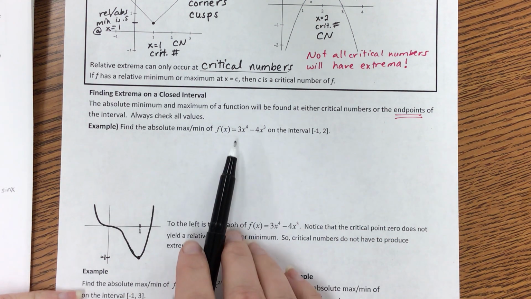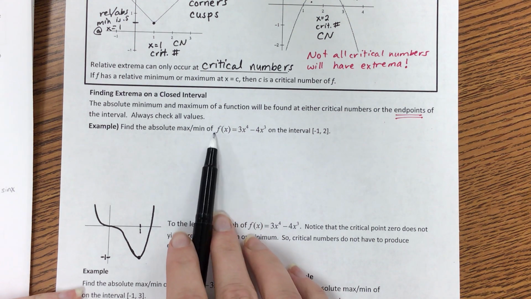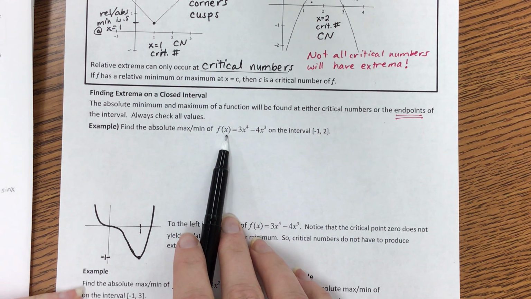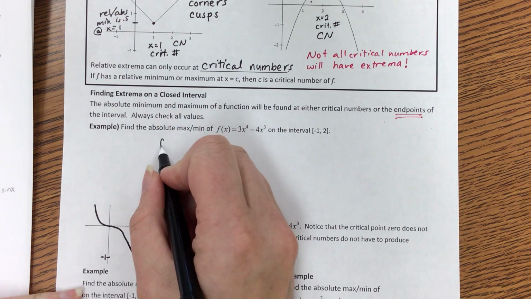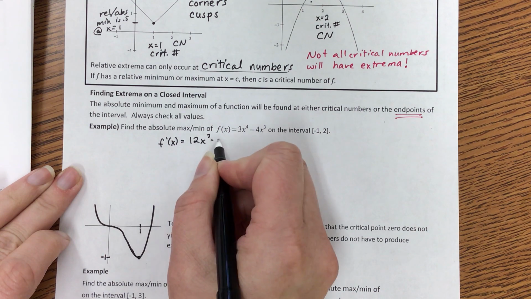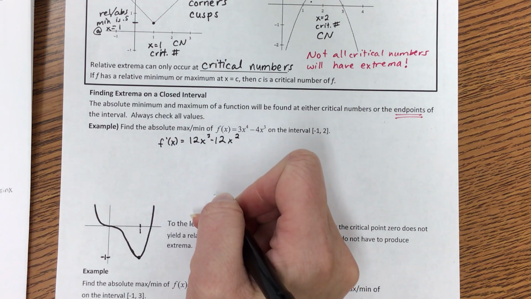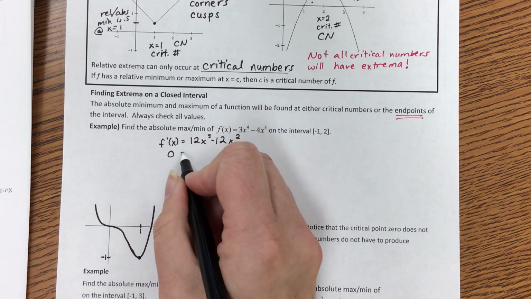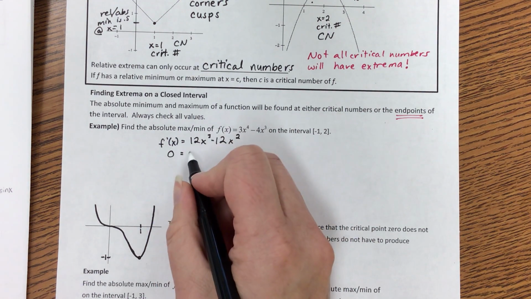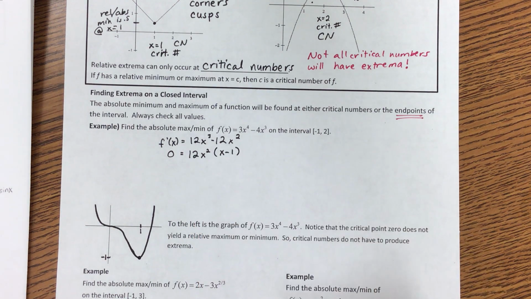We want to see where f prime of x equals 0. So let's find f prime of x and then set it equal to 0. F prime of x is 12x cubed minus 12x squared. Alrighty, we're going to set that equal to 0. 0 equals, let's factor this side. Looks like we can factor out a 12x squared, and we're left with x minus 1.